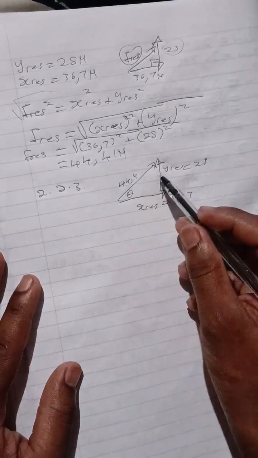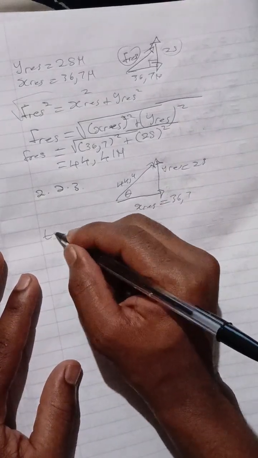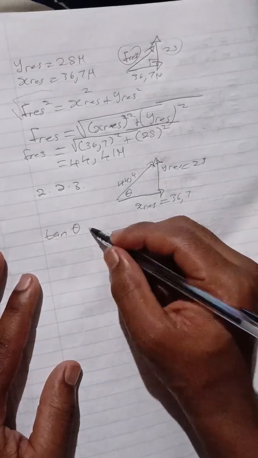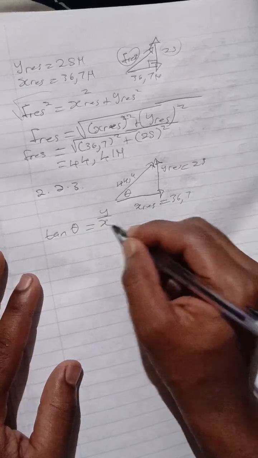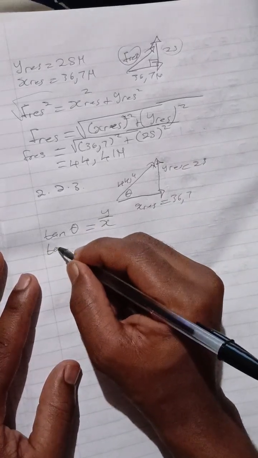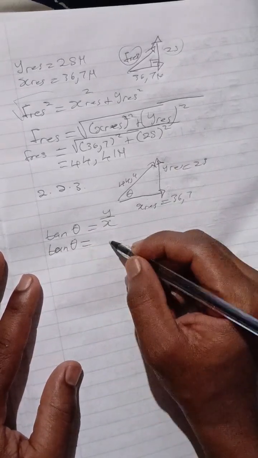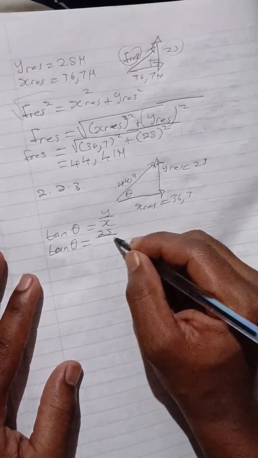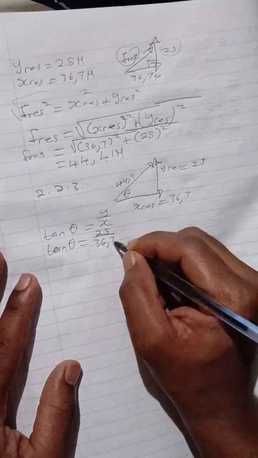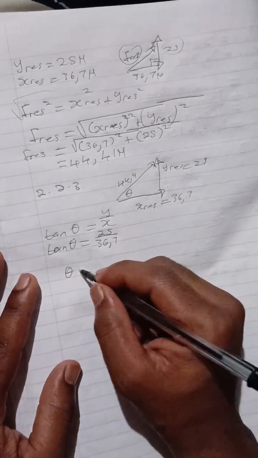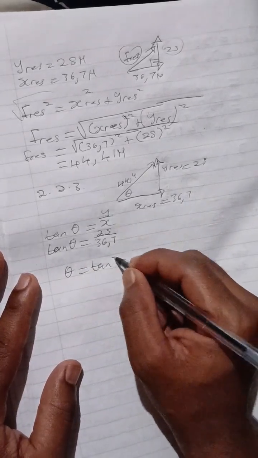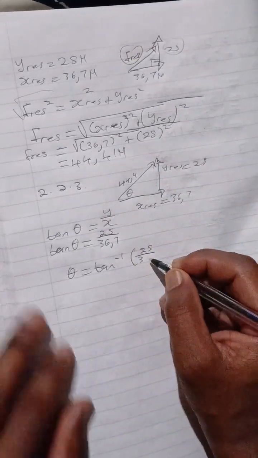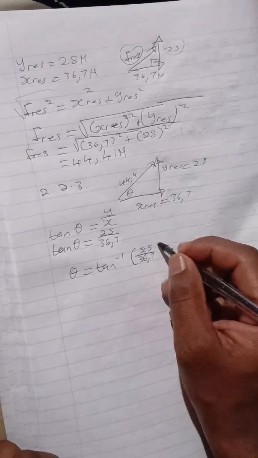So it's going to be tan theta. We're going to use tan theta to get the direction. Tan theta is opposite over adjacent, so it's going to be y over x. So tan theta is equal to y, which is 25, over 36,7. So our theta, we are going to take the inverse of tan of 25 over 36,7.